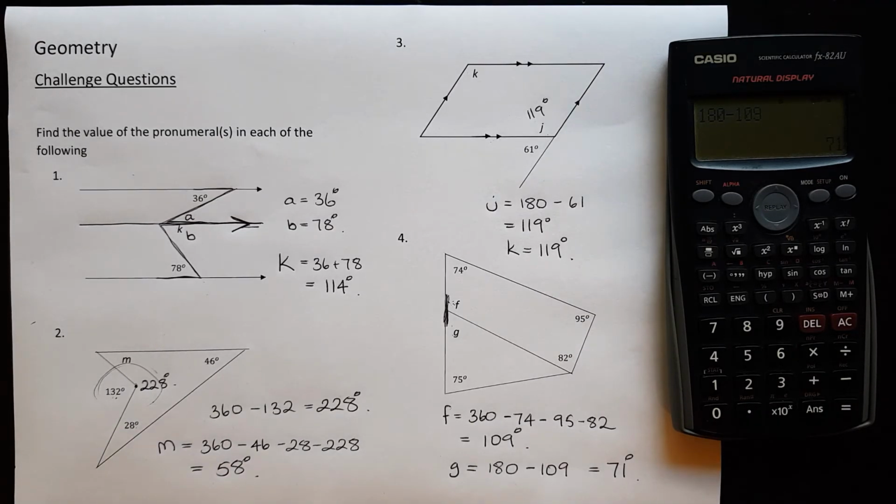Okay. Hopefully you're able to follow along with those and you found that they weren't too bad. That's the end of our geometry topic.